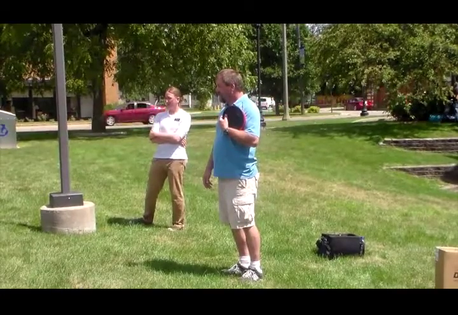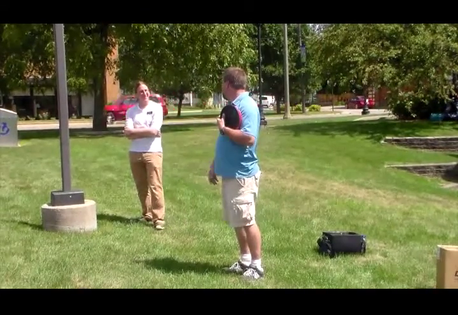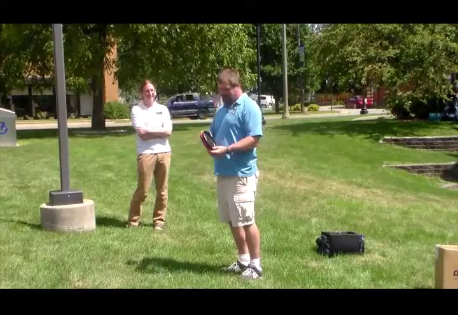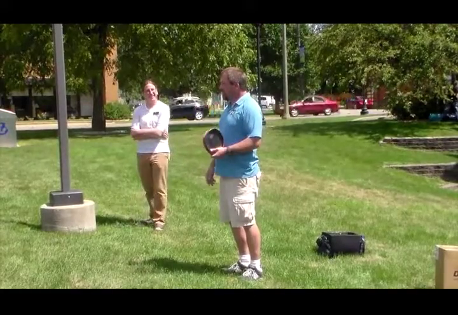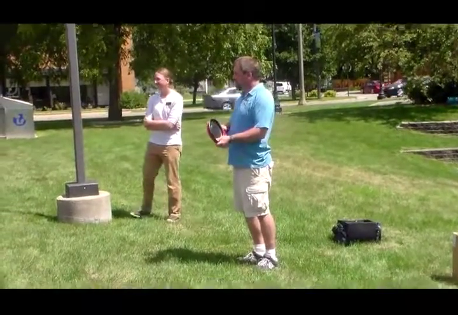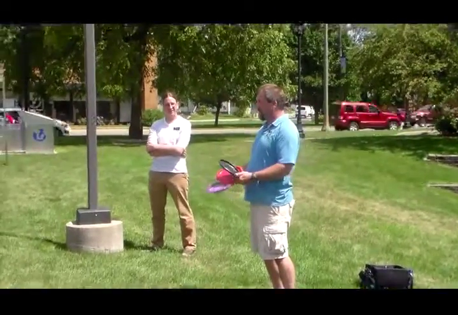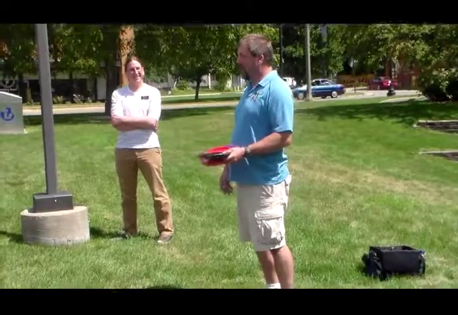Quick explanation. Have you guys played disc golf before? We're going to get right to playing real soon. Do you guys know about the differences in golf discs? Have you seen the driver, a mid-range, and a putter? Do you know the differences between them? Can you give me a couple ideas? What's the difference?